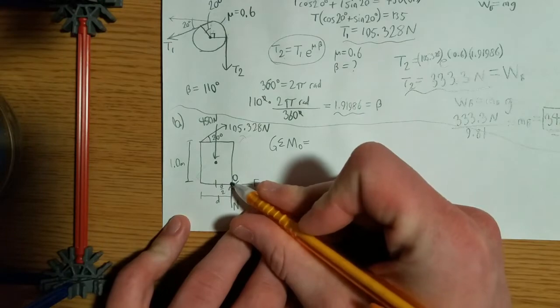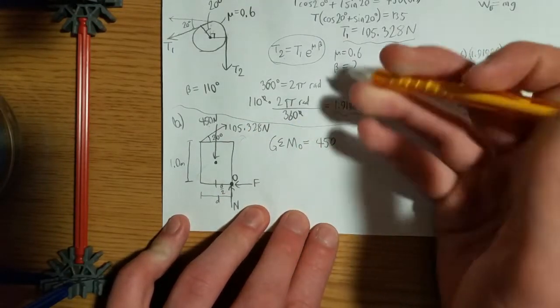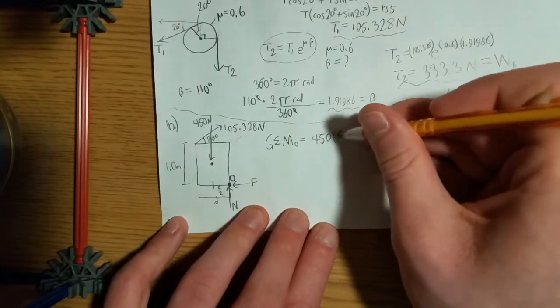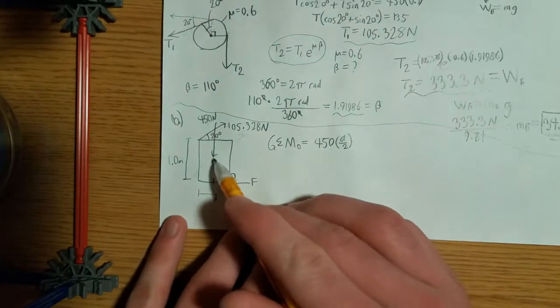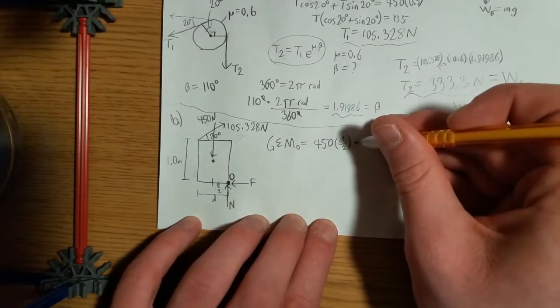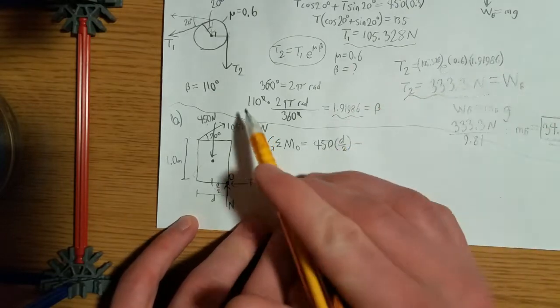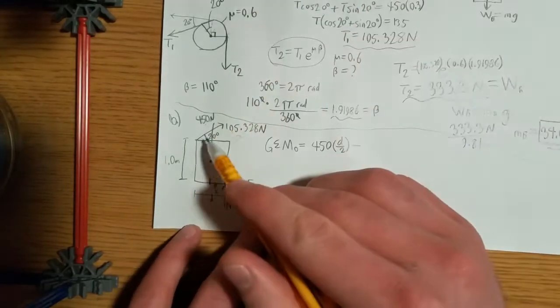And so summing the moments about O, one moment that we have is 450, and it's going positive, right-hand rule. Hopefully you guys know that by now. 450 times D over 2 minus, and this is where we have to split off our tension into two different forces because it's at an angle.